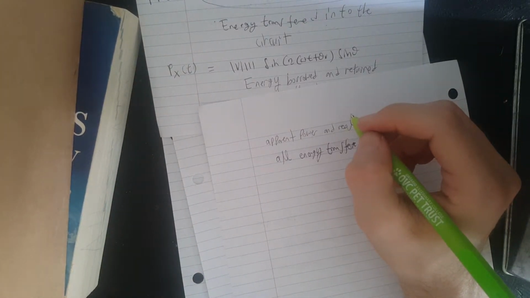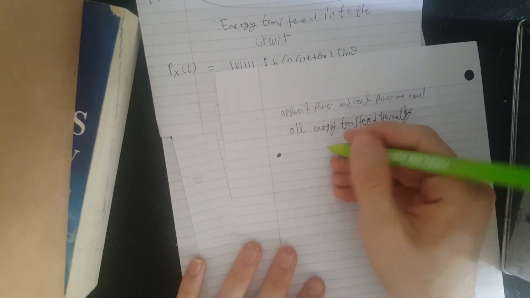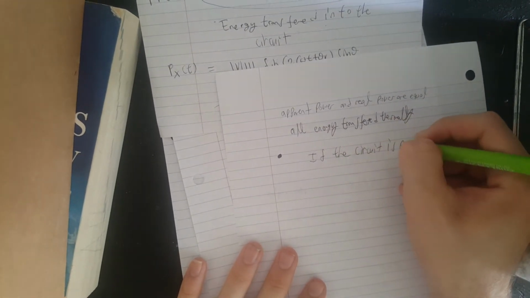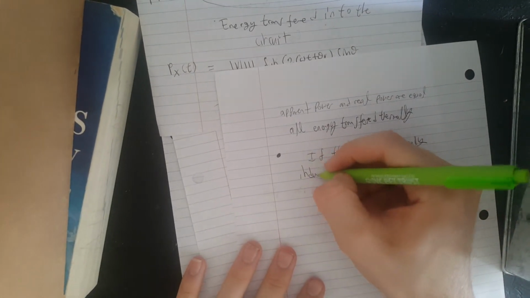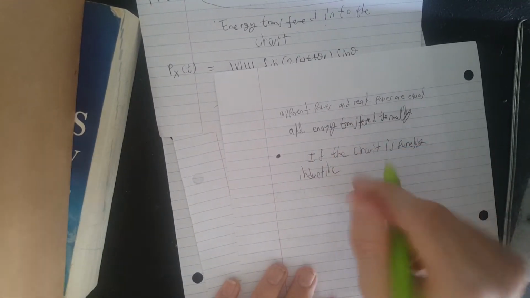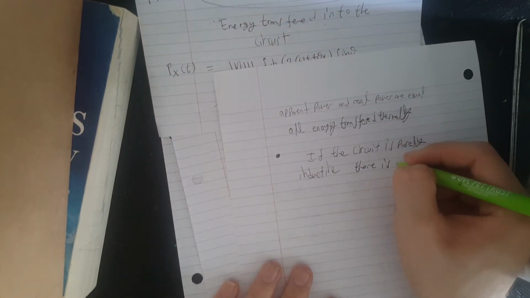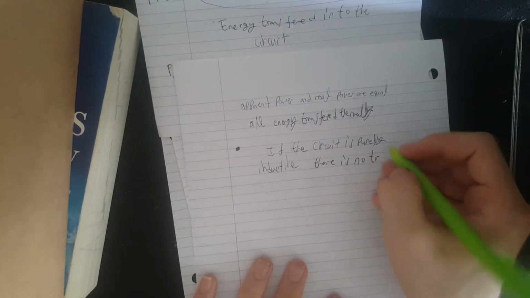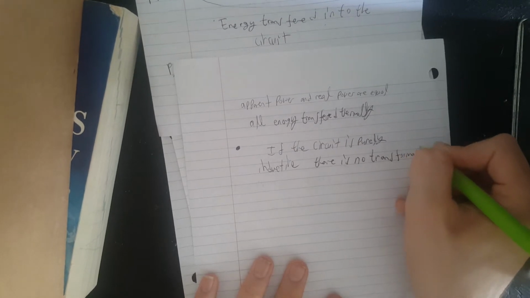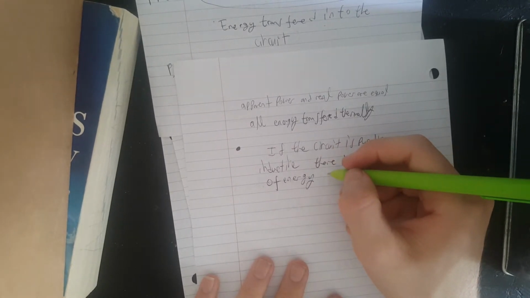Now the next observation. Bear with me, there are two more. If the circuit is purely inductive, there is no transformation of energy from electrical to non-electrical form. Sorry, I keep repeating myself, but I want it to stick easier.